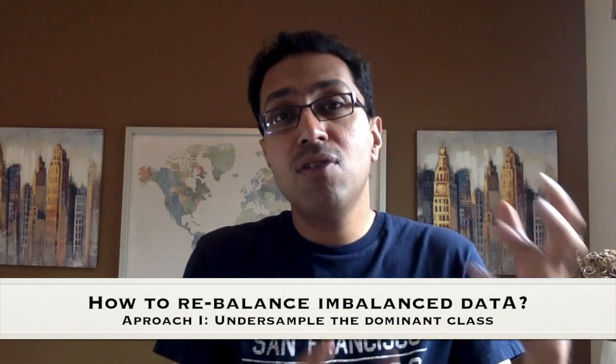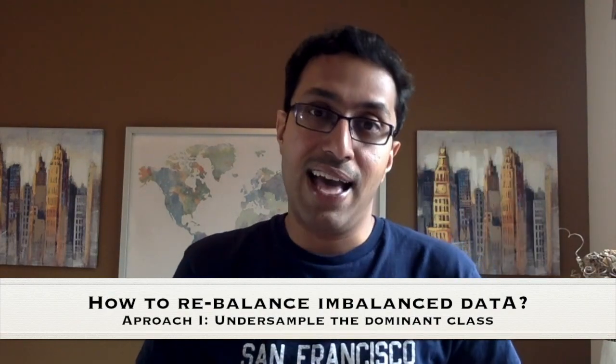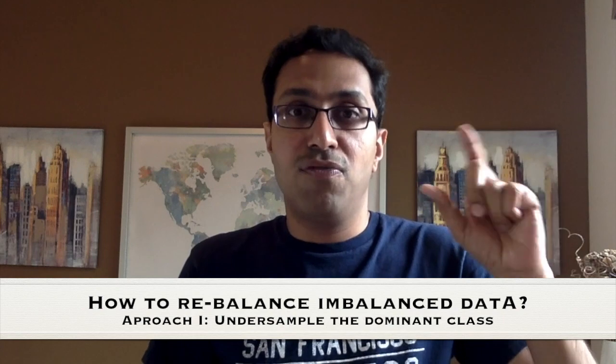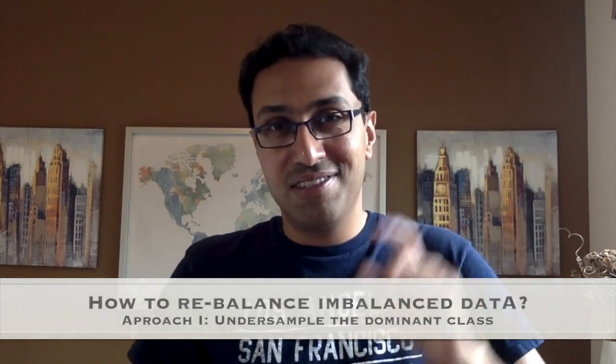Well, one way to do this is to undersample from the more dominant class, right? So instead of using all 100,000 rows of data from class A, you randomly pick a subset of data and use that when you are building your model.